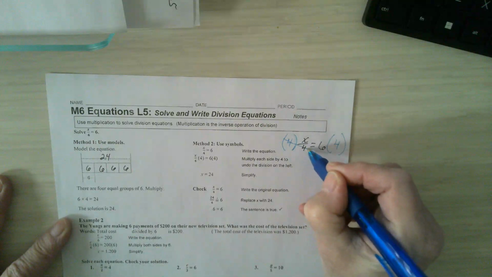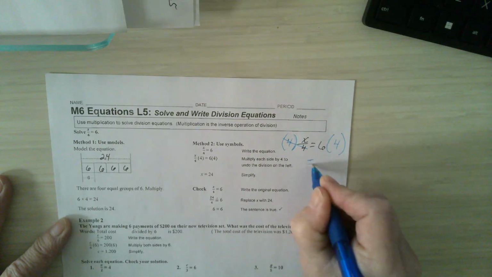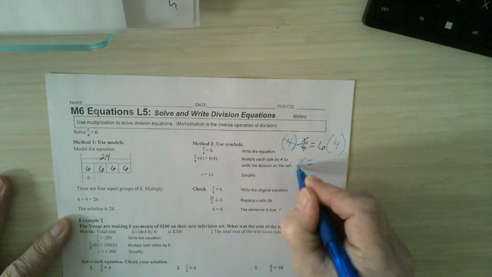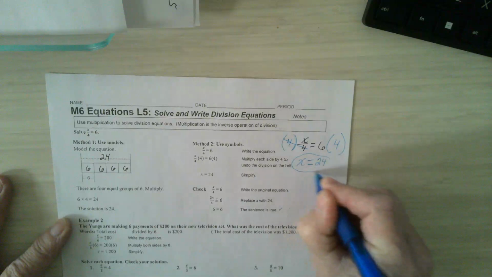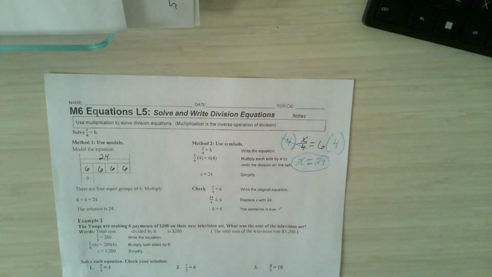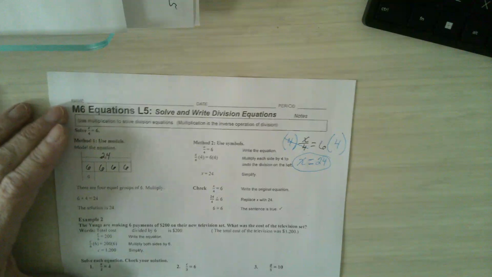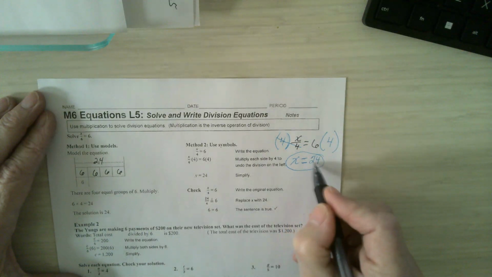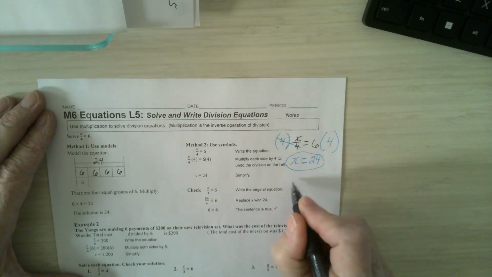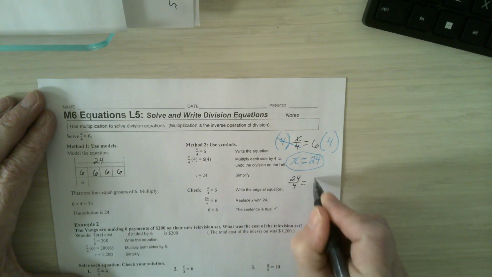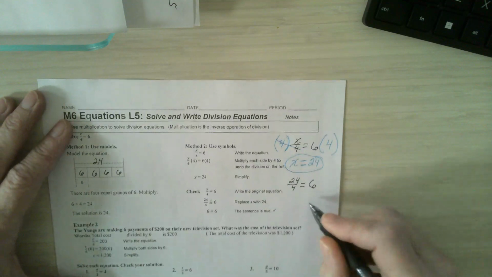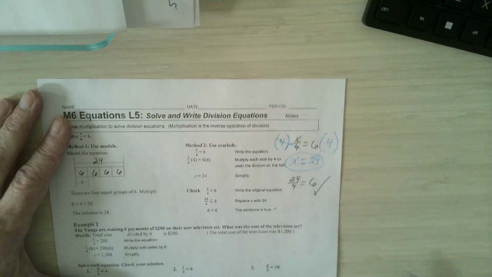Then you cancel the 4 out, line up your equal sign, and this goes straight to the answer. x equals 24, because 6 times 4 is 24. And then you get a point for your check step. You replace x with the value of 24. Is 24 divided by 4 equal to 6? Well, yes, it is. And you put a check mark there.